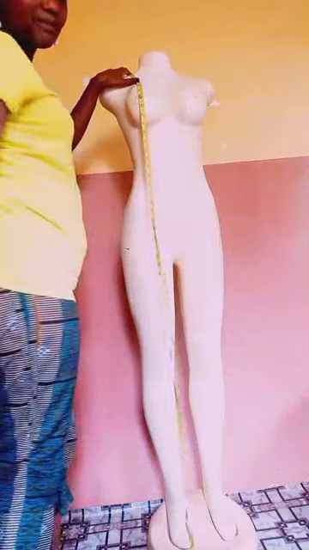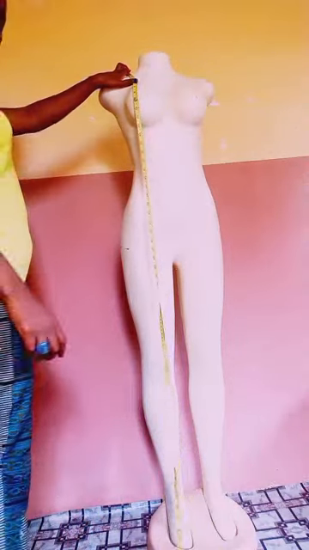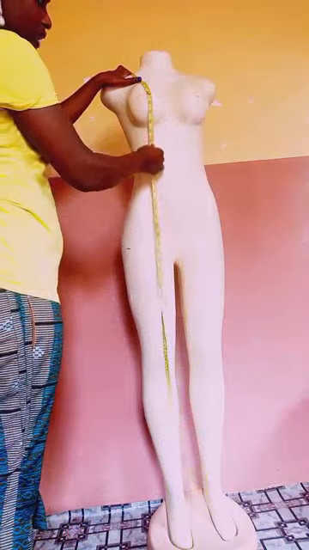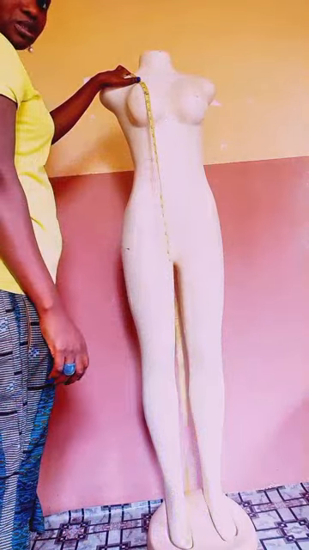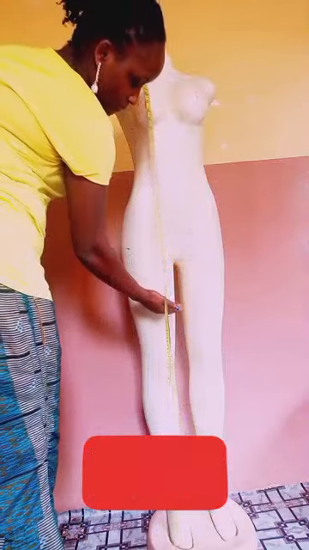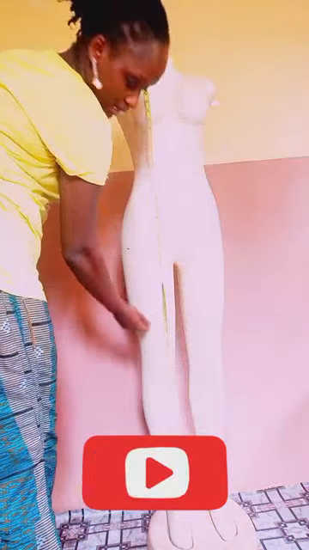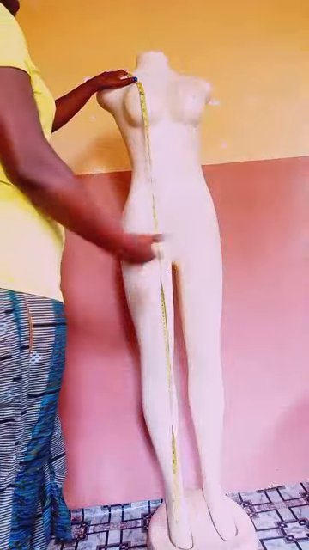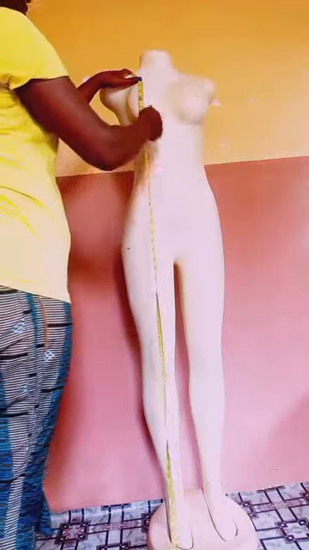Then after that, we need the full measurement, remember? Yes. For instance, if you want to sew a gown now, I need her full measurement. Whether the gown will stop around this area or it will stop on her knee or below her knee or here or the full length, you need the full measurement. So how do you place your tape? This is it. Not easy.